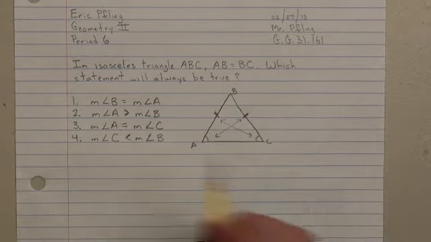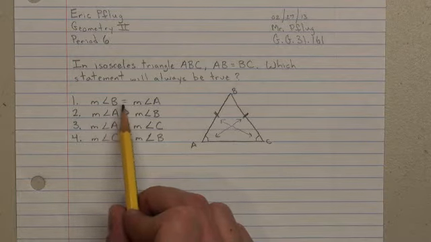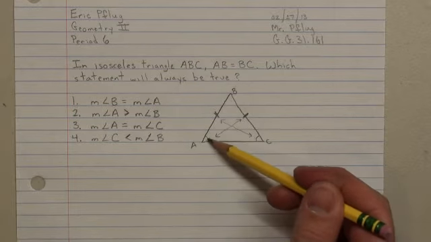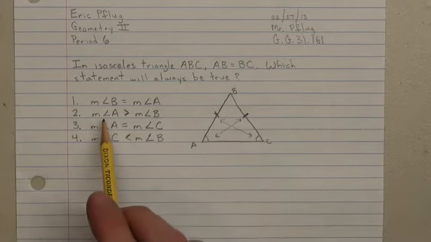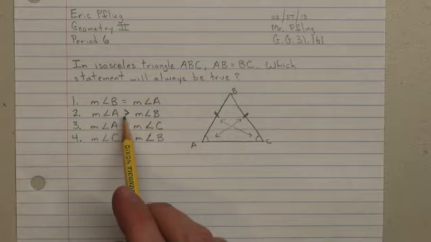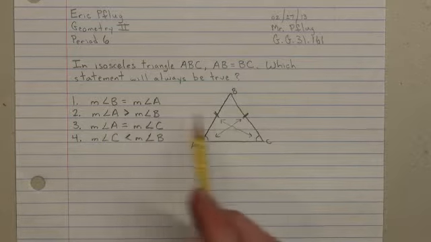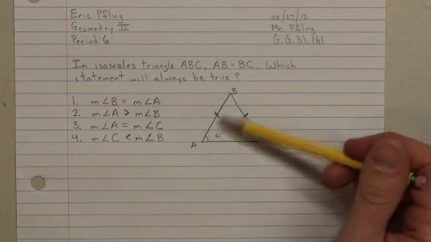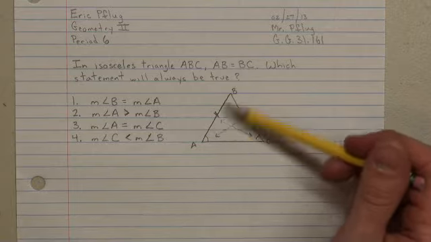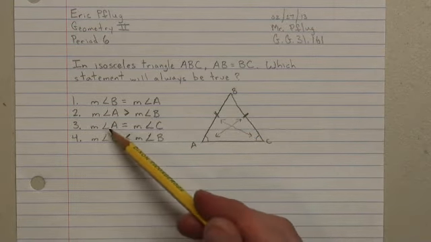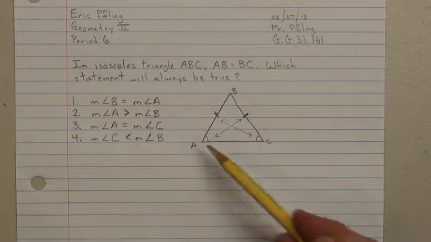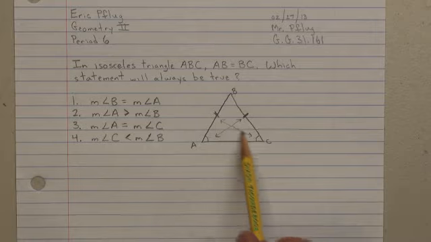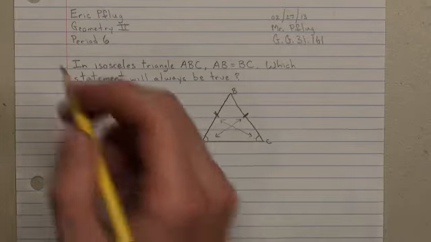So let's see. The measure of angle B equals the measure of angle A. Well, we don't know that for sure. It could be true, but we don't know it for sure. The measure of angle A is greater than the measure of angle B. We also don't know that for sure, right? It might be, but it might not. It might be the same even. The measure of angle A is equal to the measure of angle C. That we know for sure. These are the base angles, and they're opposite the congruent sides, so we know that those are the same, so it's choice 3.